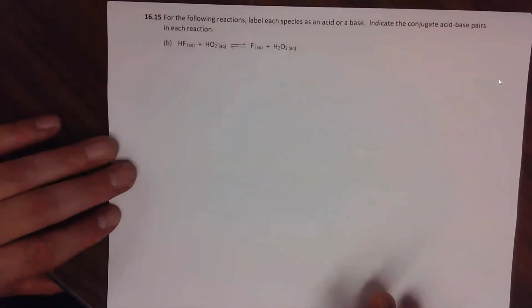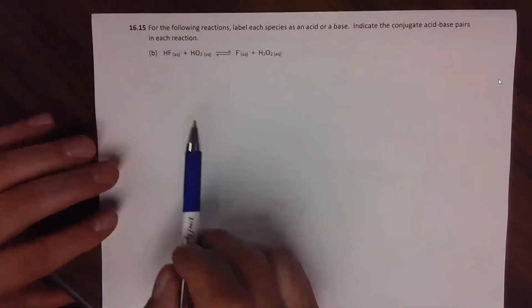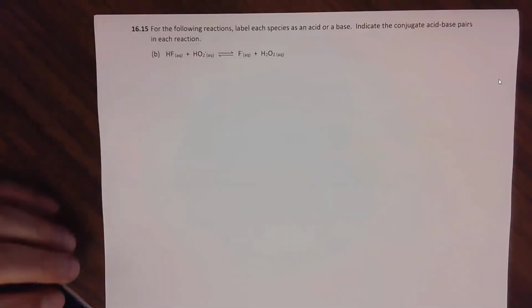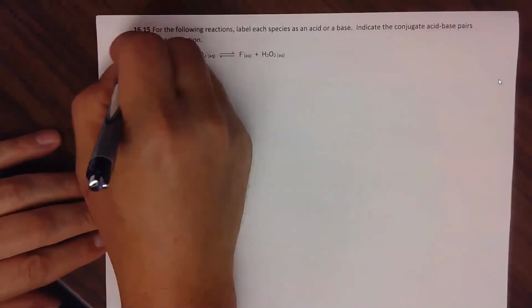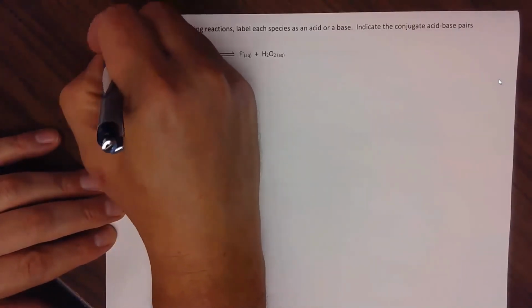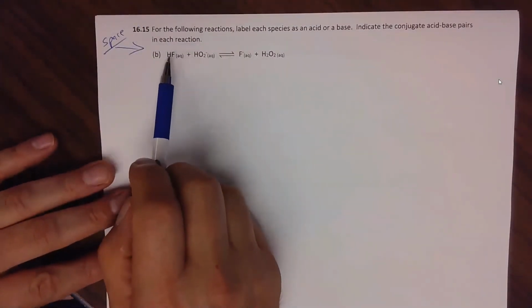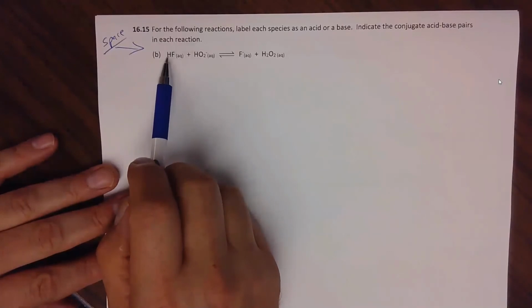Okay, as a continuation of Chem, no, this is not Chem 110, this is Chem 112. So it simply says for the following reaction, it wants you to label what species are acids and bases and the acid conjugate base pairs. So what would you consider this reaction?